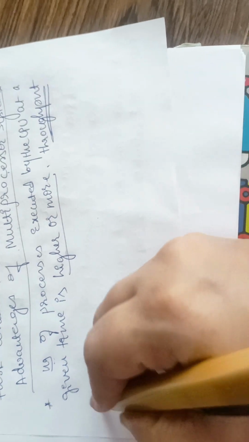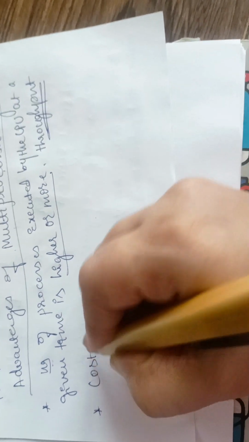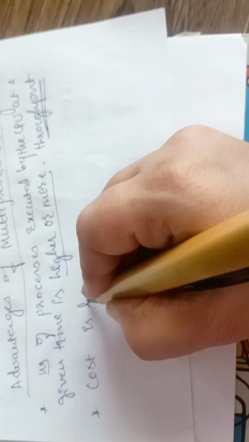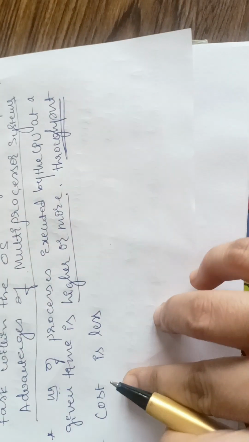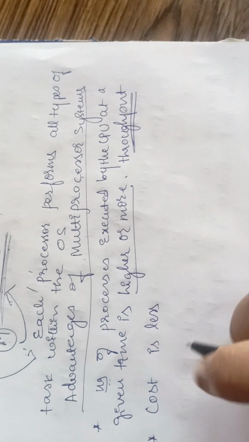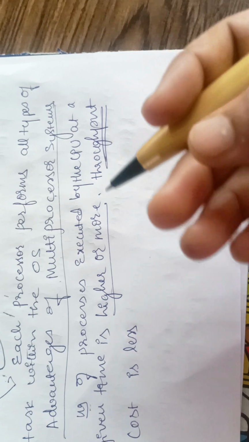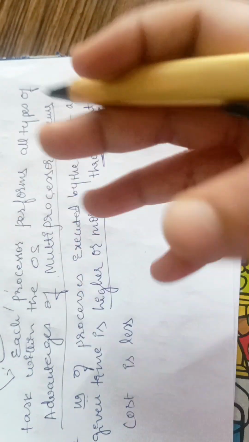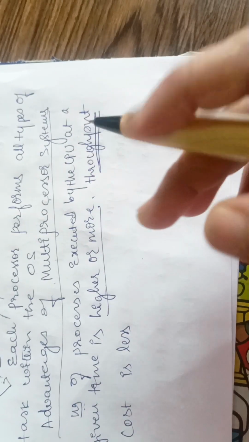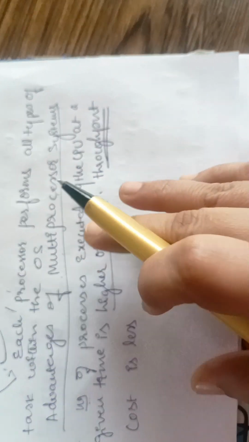So next one, cost. Compared to a single processor, the cost is less, because in a single processor system all the input output and other things are attached only to that system.